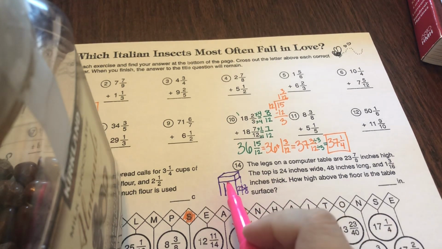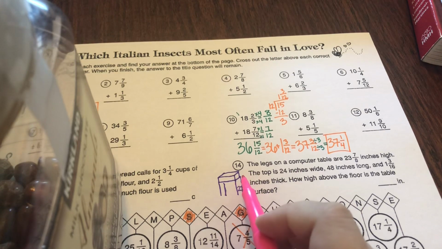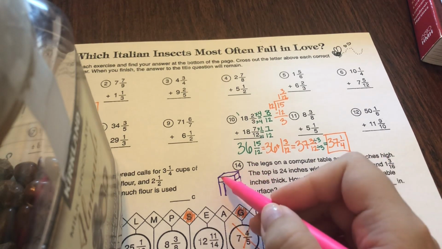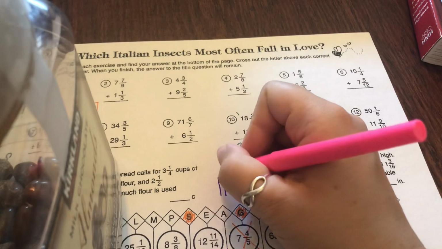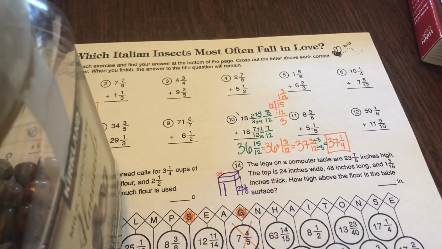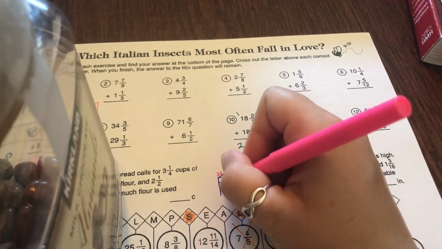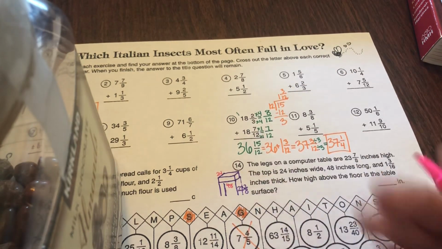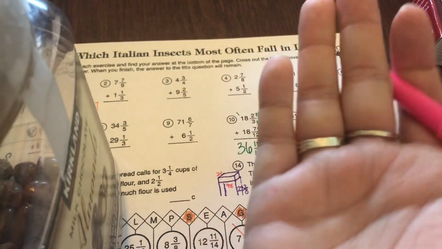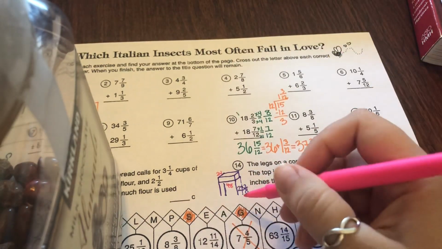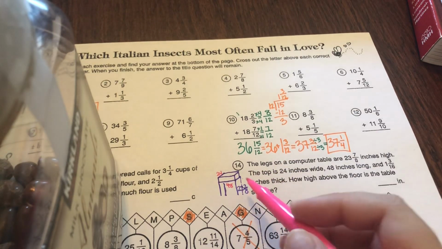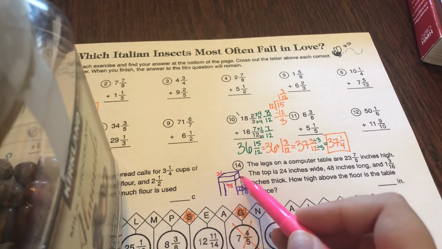The length and the width. So the width is this part back here. That is 24 inches wide and 48 inches long. So if that's the top of your surface, does that contribute to the height of how far it is off the ground? No. Neither this one nor that one helps contribute.